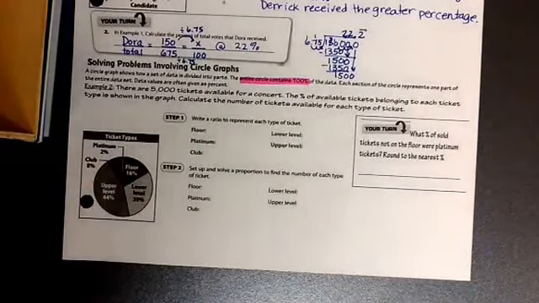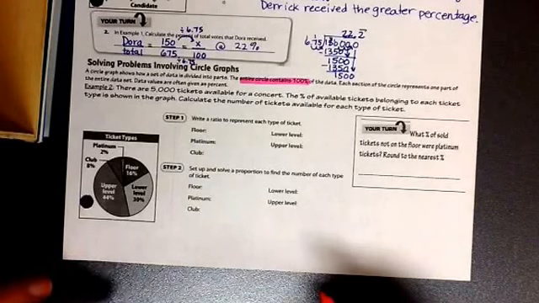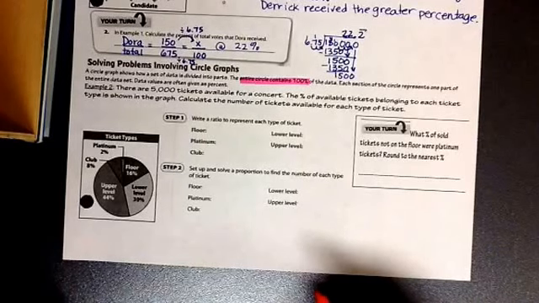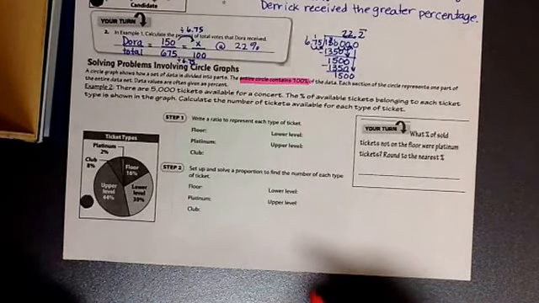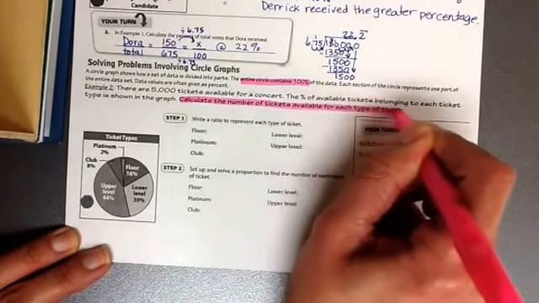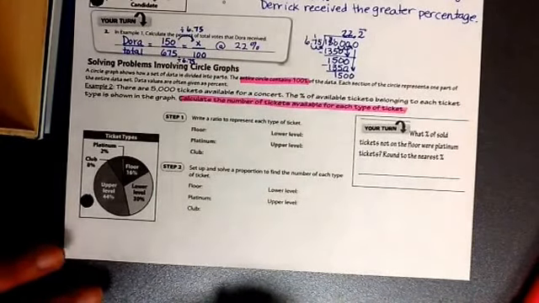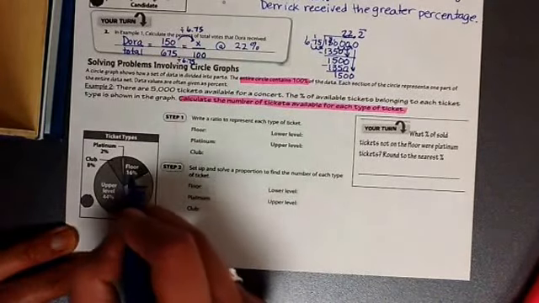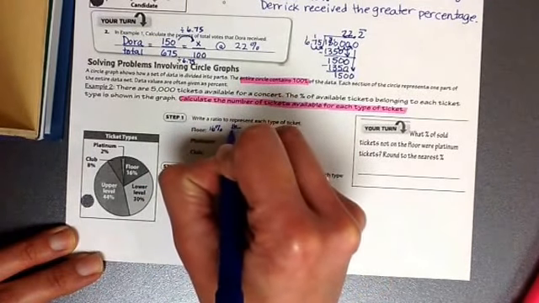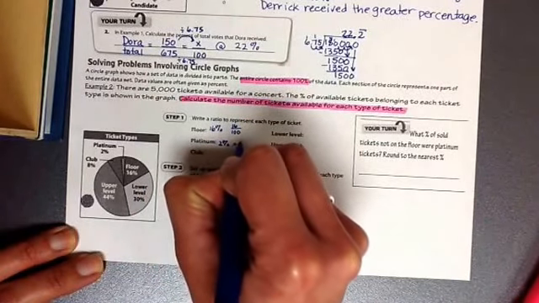So the problem says there are 5,000 tickets available for a concert. The percent of available tickets belonging to each ticket type is shown in the graph. They want us to calculate the number of tickets available for each type of ticket. Well, in step 1, they want us to write a ratio to represent each type of ticket first. So the floor is at 16%. A percent to a ratio would be 16 out of 100. Platinum is at 2%, which would be 2 out of 100.